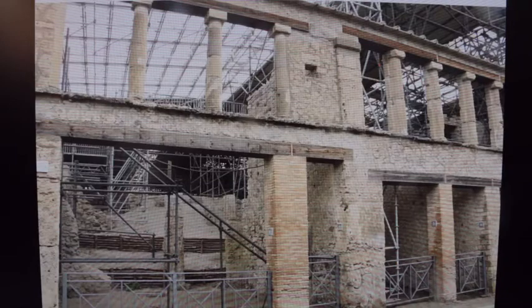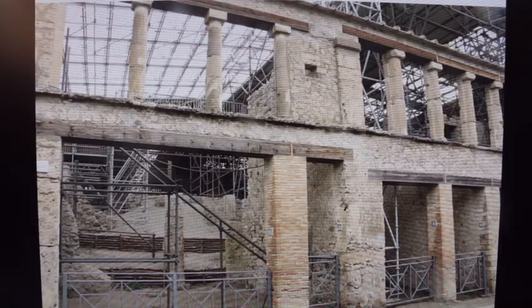But that day was a devastating day. Again, we look at it as scholars as, wow, what a treasure for us, but not for them, because most of the roofs would have collapsed on the homes and they would have been filled with ash and then pumice stone.